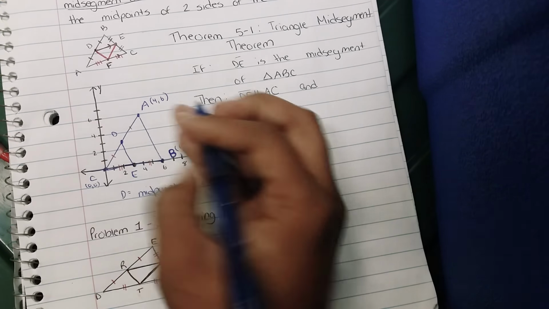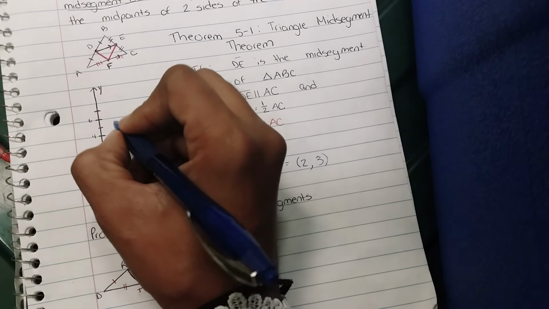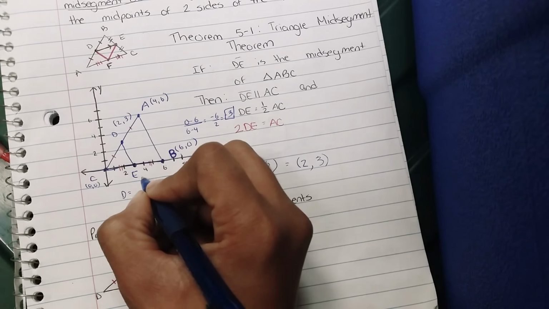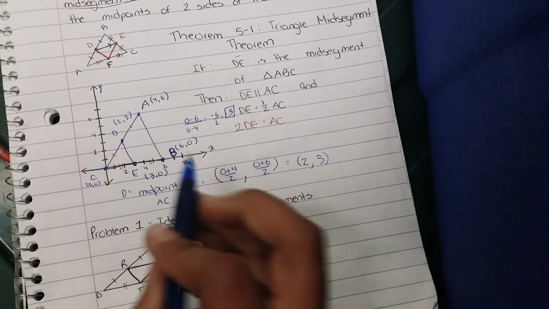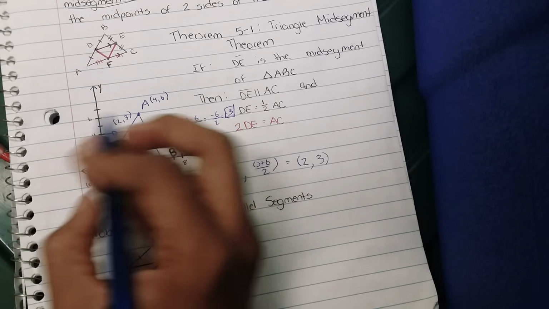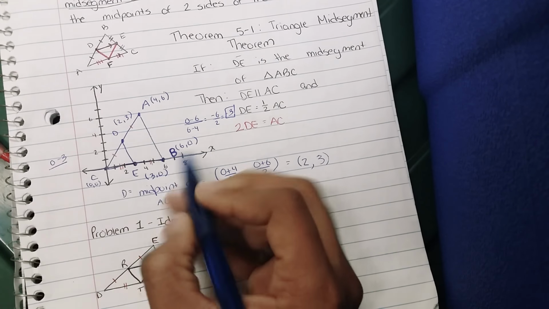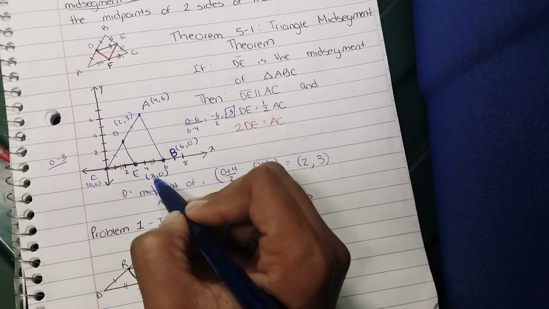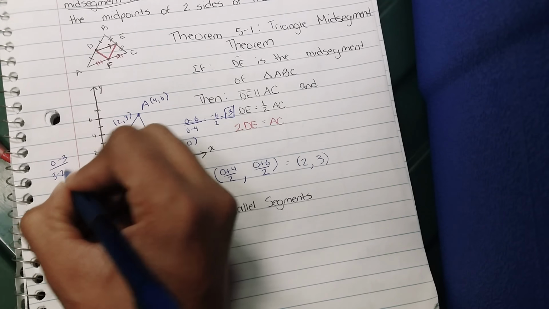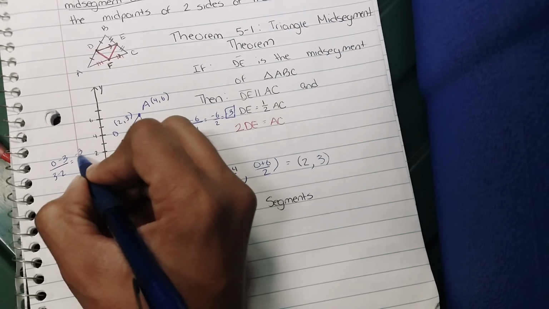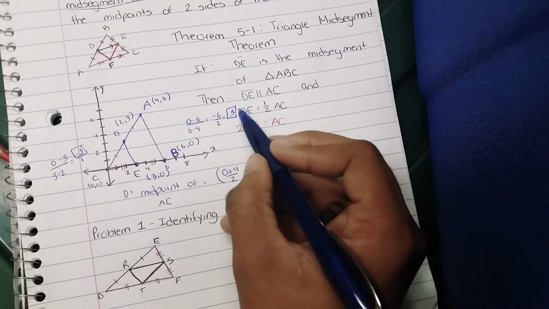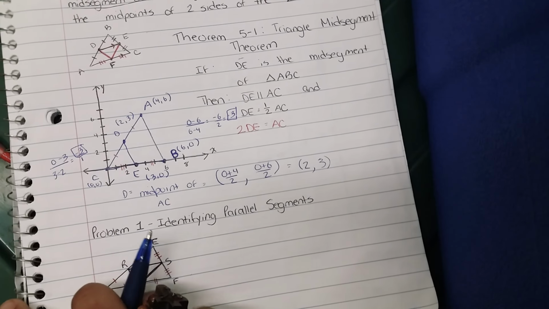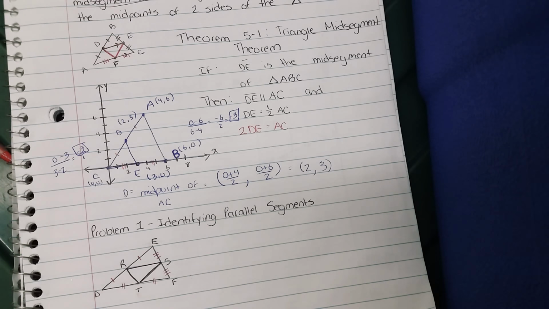For DE, I should have written down the coordinates. The coordinate of D is 2, 3. The coordinate of E is 3, 0. And again, the slope would be the change in y, 0 minus 3, over the change in x, 3 minus 2, which would be negative 3 over 1, which is negative 3. And they do have the same slope. I'm not going to show the distance formula, but I do want you to understand how this is true on a coordinate plane.